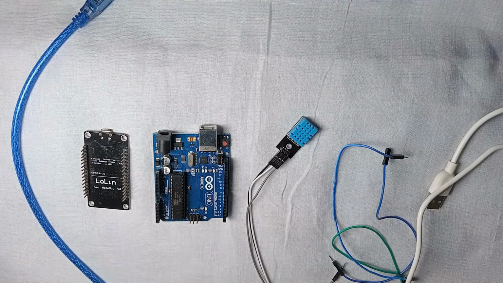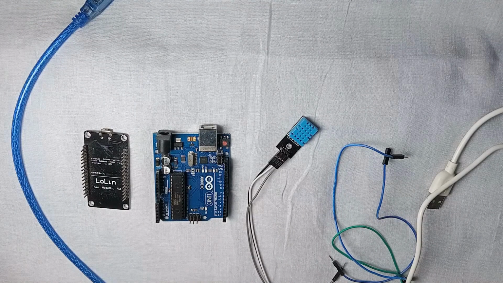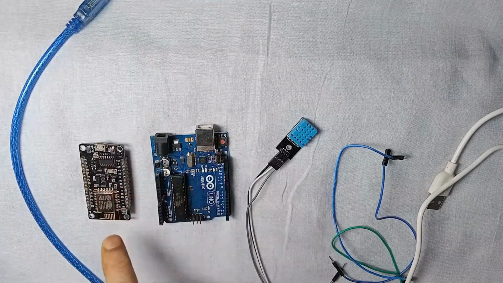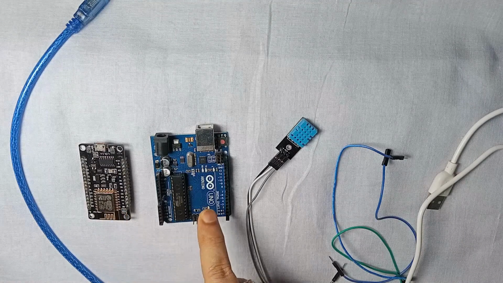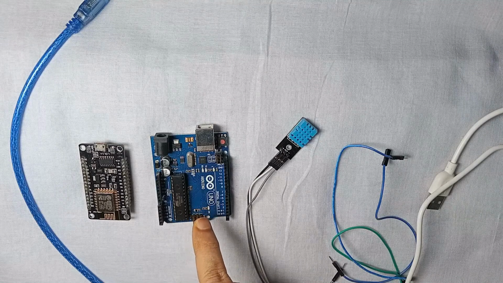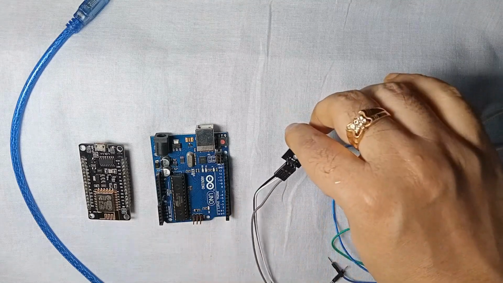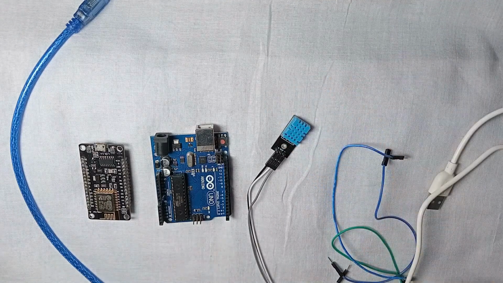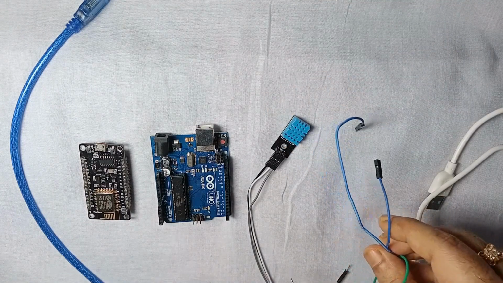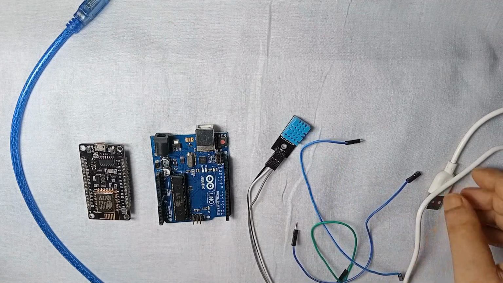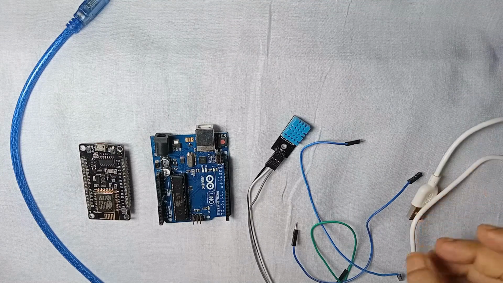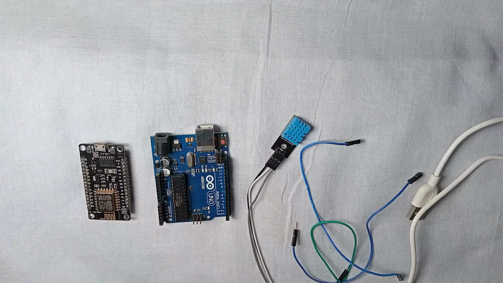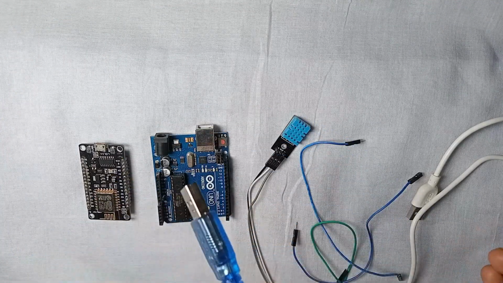Now I will explain the different components and I will tell you how to make the circuit for this project. This is NodeMCU or ESP8266 module. This is Arduino Uno. This is the DHT11 sensor. These are the jumper wires. This is a USB cable to connect NodeMCU and the laptop. This is a USB cable to connect Arduino and the laptop.